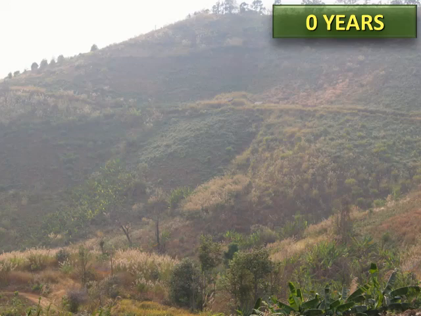And implementation of the framework species method is almost routine. This is a typical deforested site where we work in the hills of northern Thailand. You can see that it's largely weed covered. There are a few scattered trees up here on the hillsides and a few sources of natural regeneration knocking around.